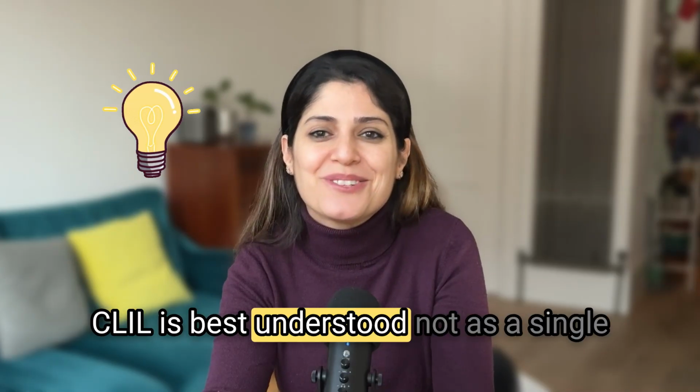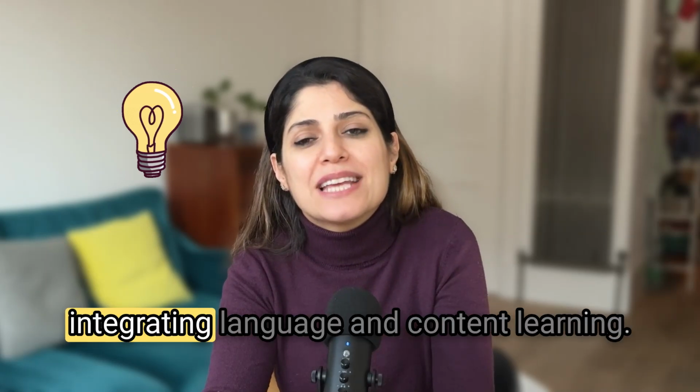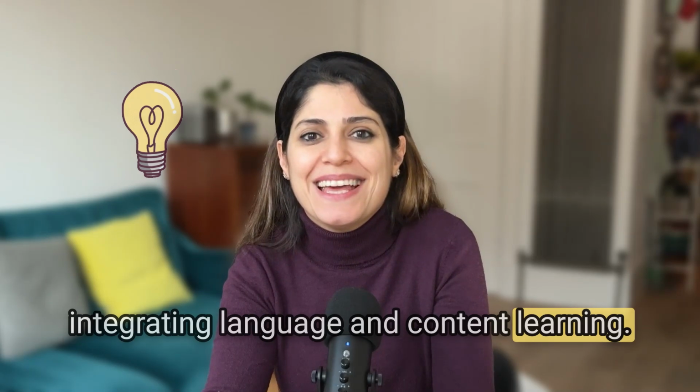CLIL is best understood not as a single method, but as a powerful approach to integrating language and content learning. It reminds us that language develops most fully when it is used to think, explain, and understand academic content.